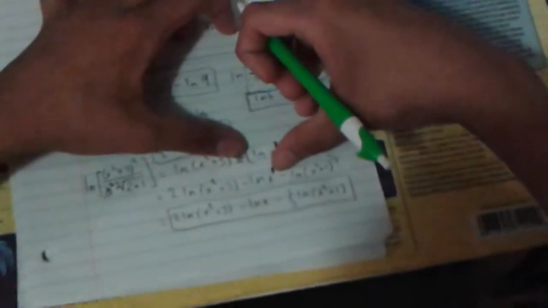We're going to bring it to the front. So we have 2 ln (x squared plus 3) minus, we can split this up now, but instead of adding, put a subtraction here. Since when we split them up, we have this subtraction here, so it's going to apply to both of them. So that's why we have minus ln x minus ln (x squared plus 1).